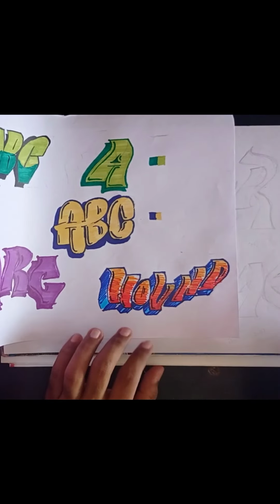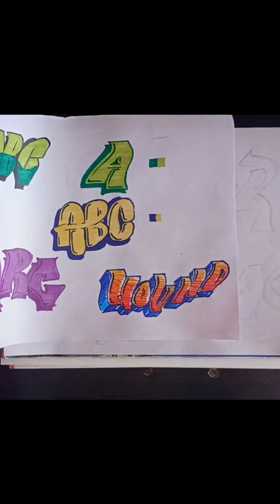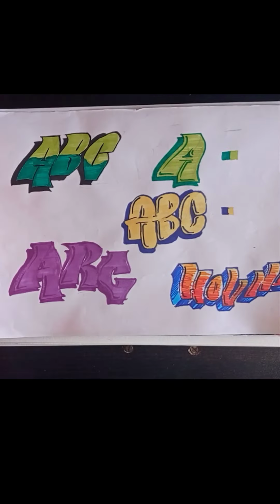So that's another way a gradient-like effect, not necessarily a smooth gradient, could be achieved in a graffiti sketch on paper using alcohol based markers. I'll be showing some more examples of what a gradient using the technique I mentioned earlier would look like here.